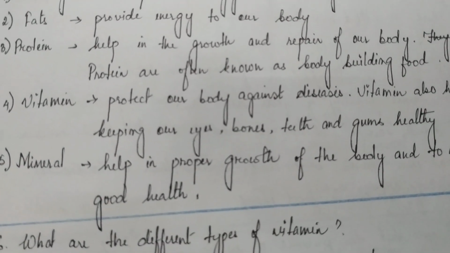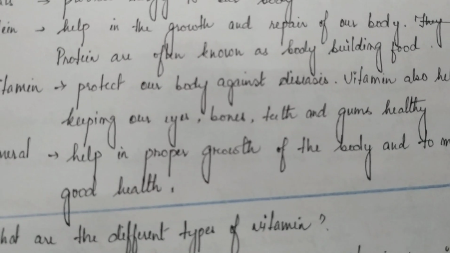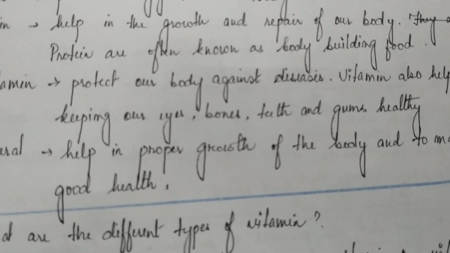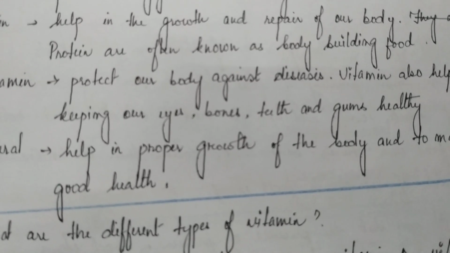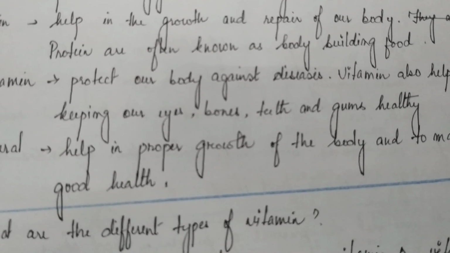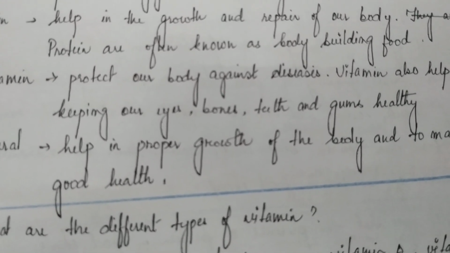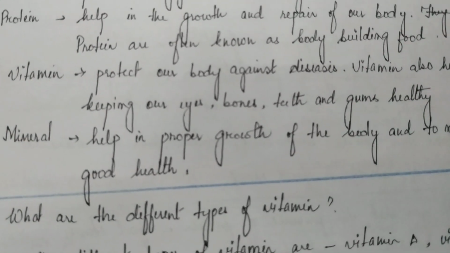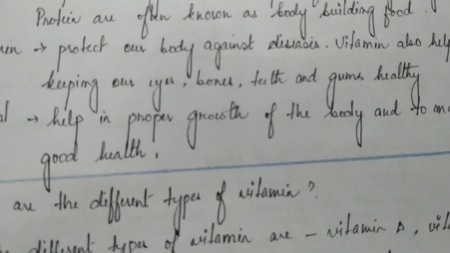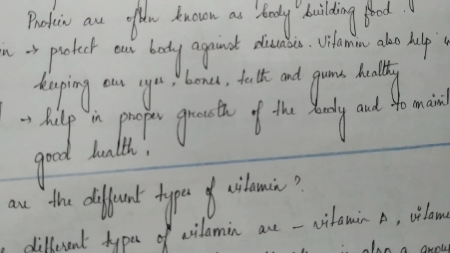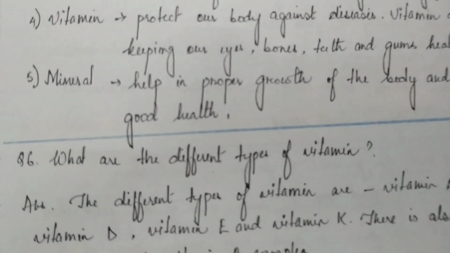Vitamins protect our body against disease. Vitamins also help keep our eyes, bones, teeth, and gums healthy. Minerals help in proper growth of the body and to maintain good health.